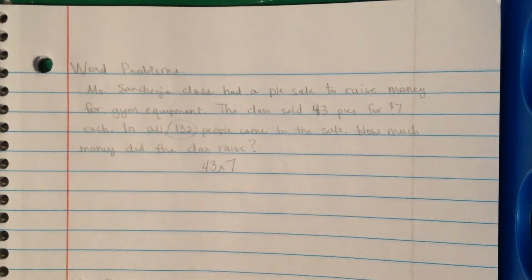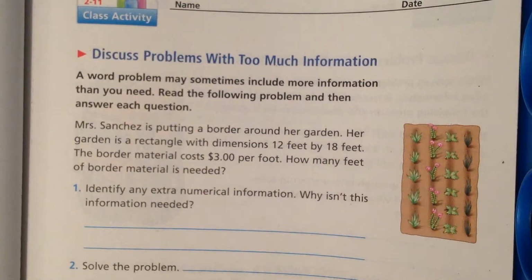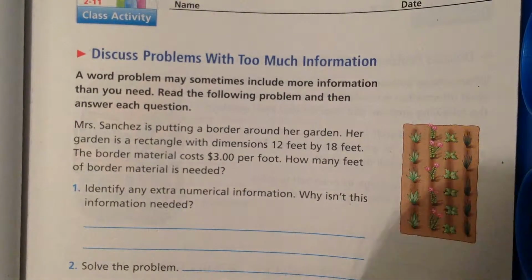Okay. So go ahead and look in your book on page 65. Discussing problems with too much information. So a word problem may sometimes include more information than you need. Read the following problem and then answer each question. Miss Sanchez is putting a border around her garden. Her garden is a rectangle with dimensions 12 feet by 18 feet. The border material costs $3 per foot. How many feet of the border material is needed?